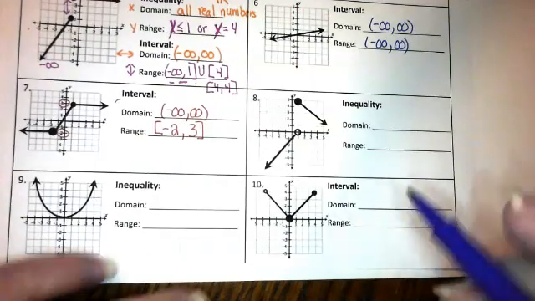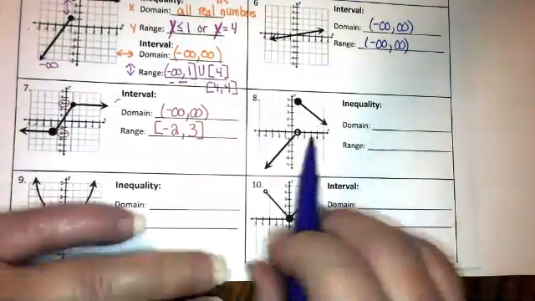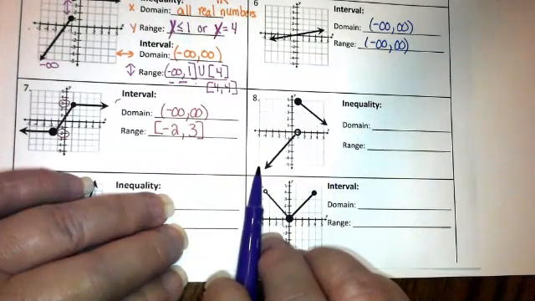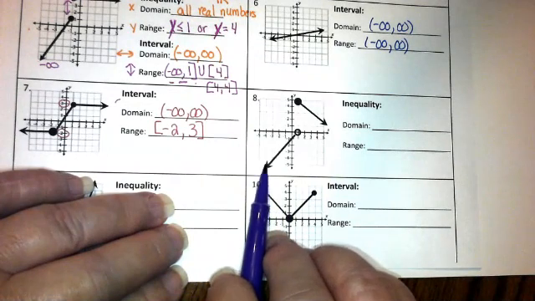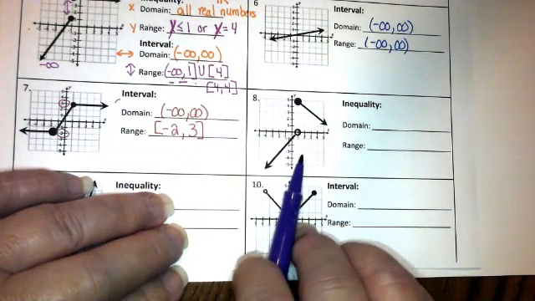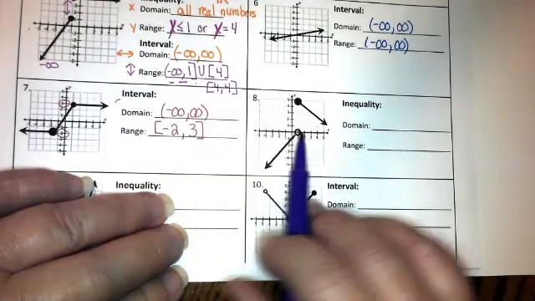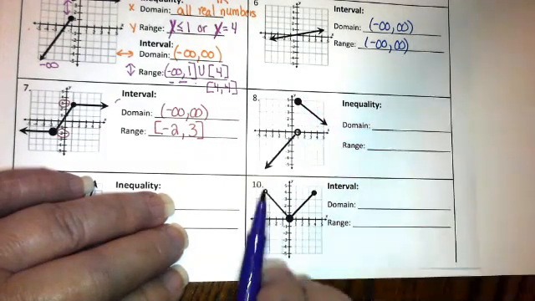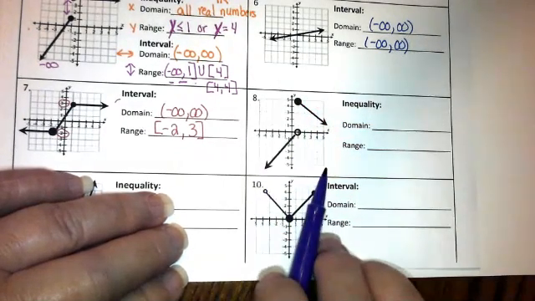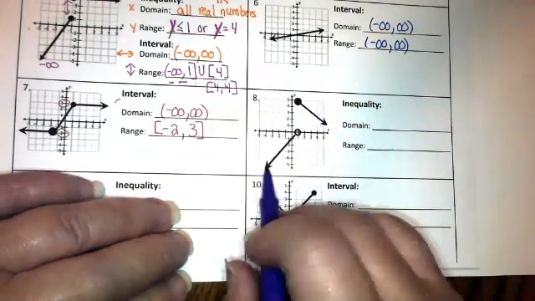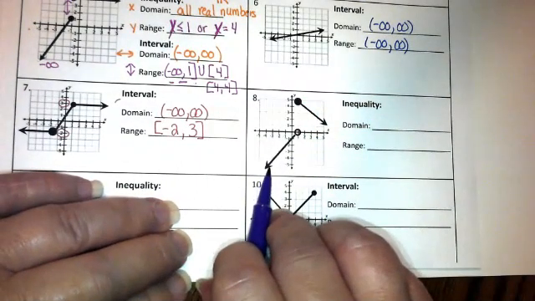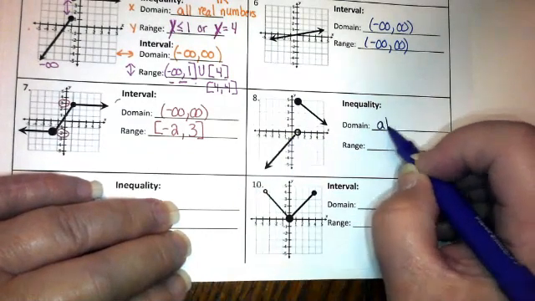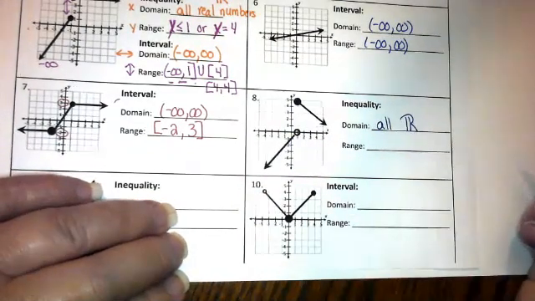Number 8, this one wants inequalities. So those are the less than and greater than signs. Domain, it looks like I go from infinity here up to, or over to 1. But then notice up here, the 1 got covered. So 1 is actually included if I'm just going from left to right. So arrow, 1 that's covered, another arrow. So I'm going to say all real numbers for my domain.